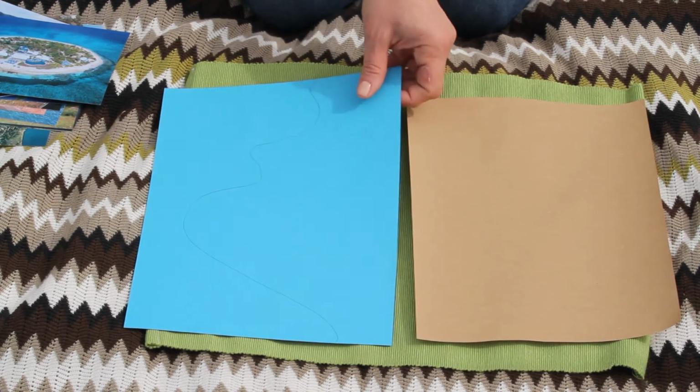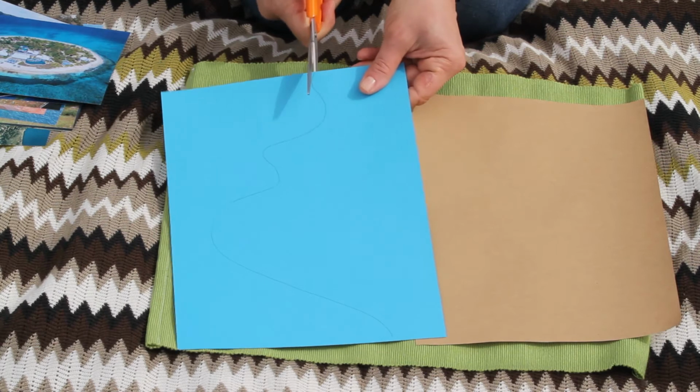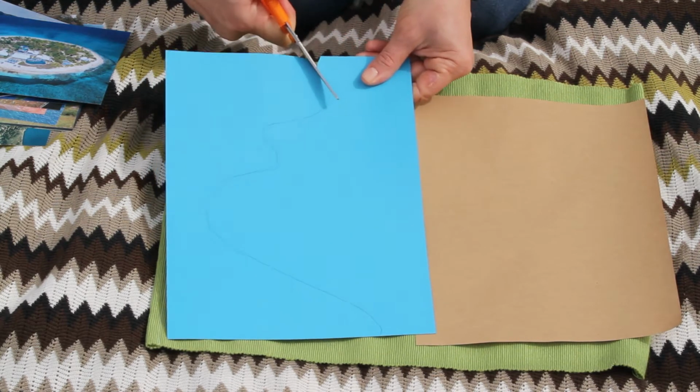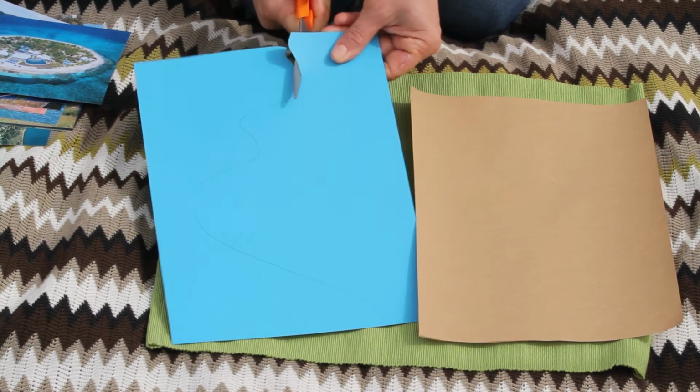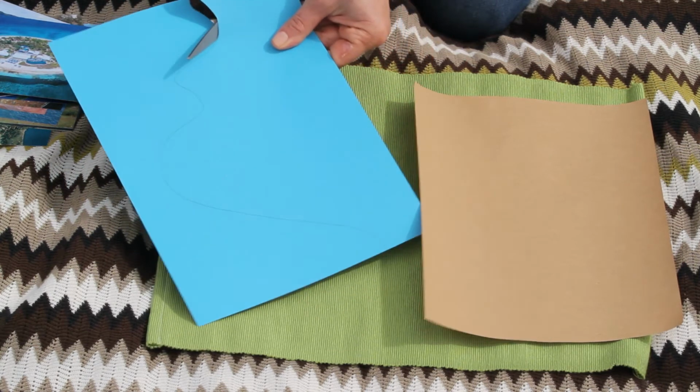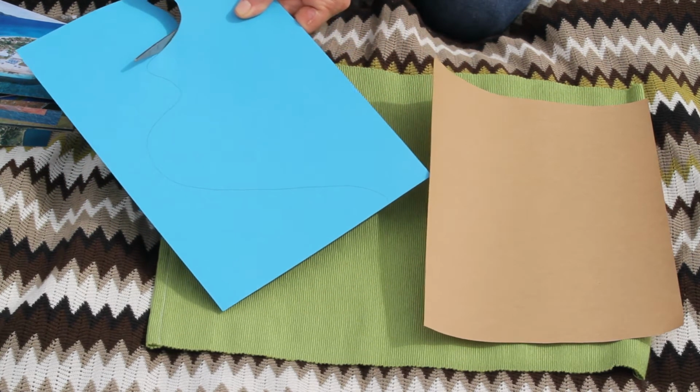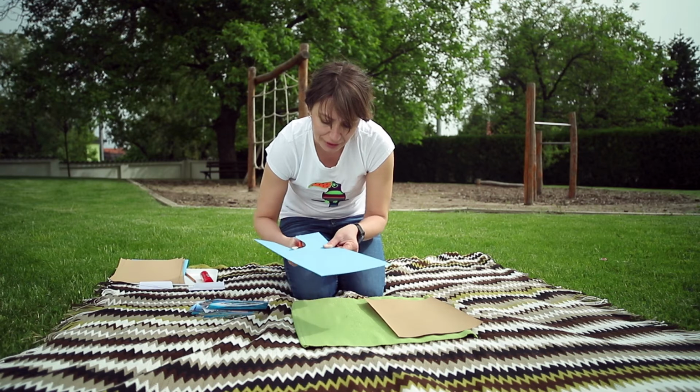Do you remember which is this formation? I can cut with my scissors. Be very careful.